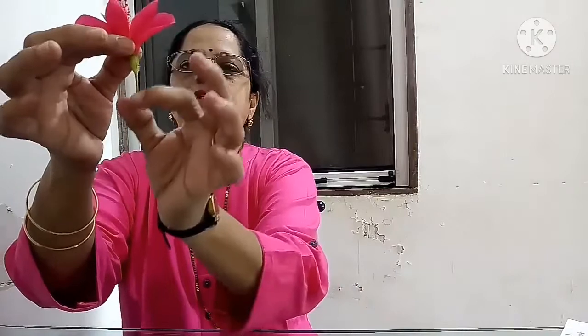Since the hibiscus plant is a dicot plant, and we all know the distinction between monocot and dicot, the flower of a dicot plant shows pentamerous symmetry. So we have all parts of a flower in 5 or multiples of 5. So let us see, this is the stalk or the pedicel of a flower.